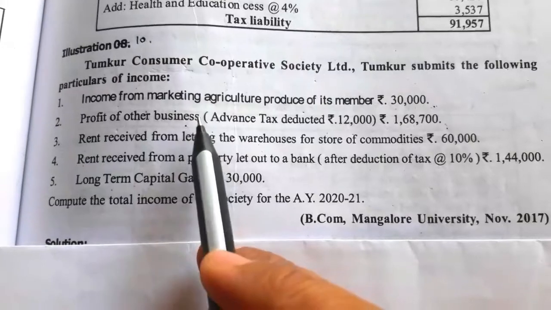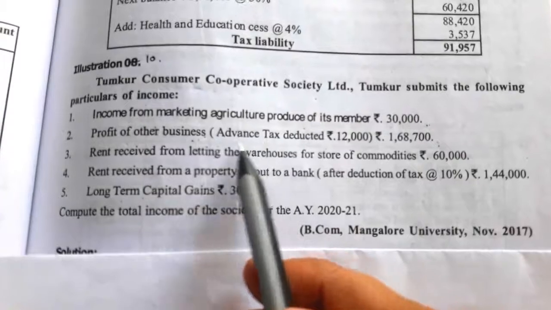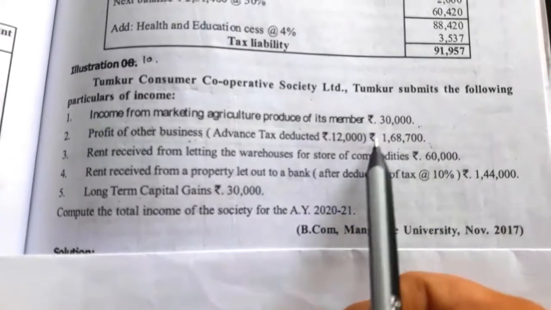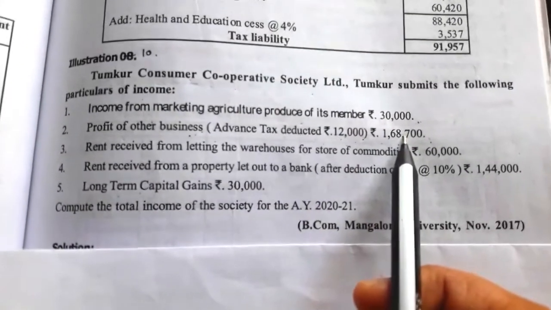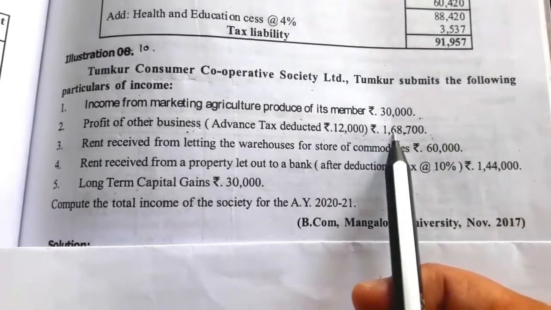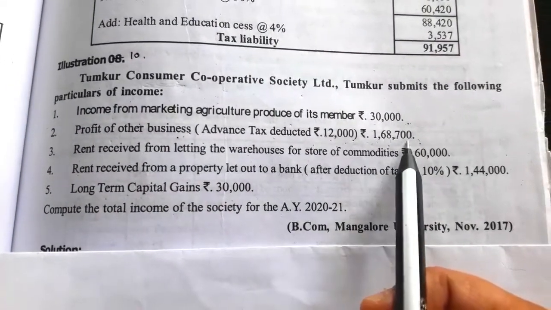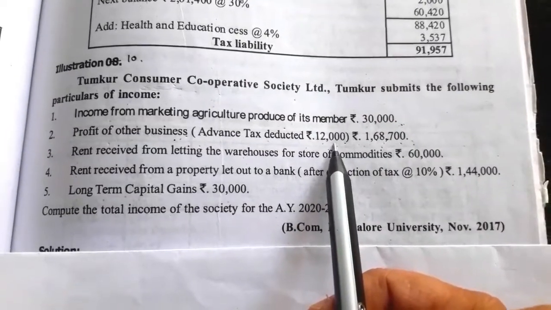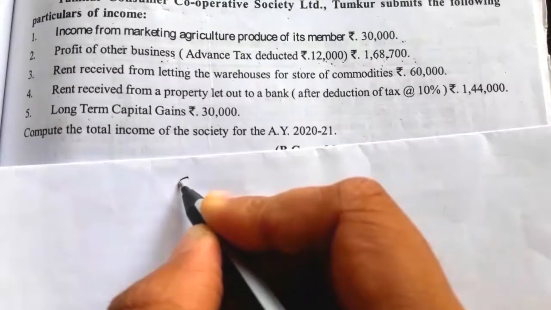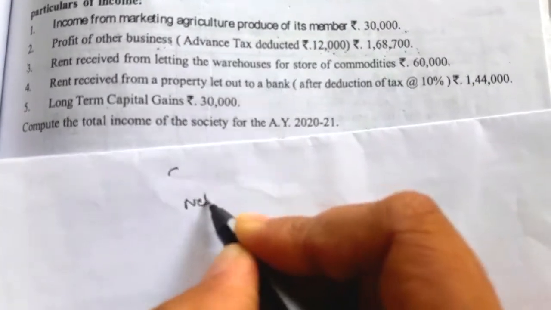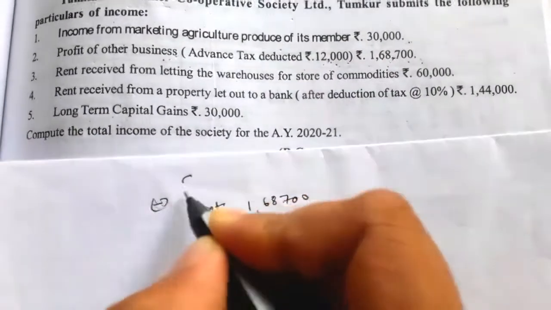While computing gross total income, all the values should be in the gross value. Here this profit is given after deducting the tax. Advance tax 12,000 is deducted in this profit. So now we have to gross up this value. How to gross up? This is a net value 1,68,700 after deducting tax. Now to gross up we have to add this tax, that is, the given value is net value, 1,68,700, and the tax is deducted.